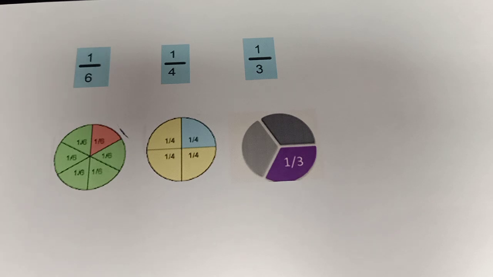But right now, I want you to think about this circle diagram here and look at the pink part and see how small it is compared to over here, the blue part that's 1/4. So between 1/6 and 1/4, the shaded part of 1/6 is smaller than 1/4. Then let's compare 1/4 to 1/3. Which one of the shaded parts is smaller with those two shapes? I hope you said 1/4.